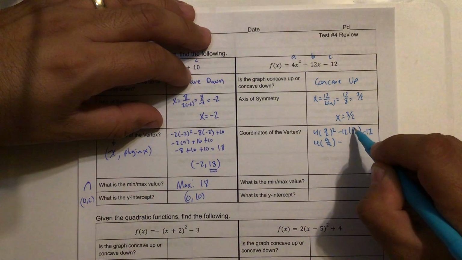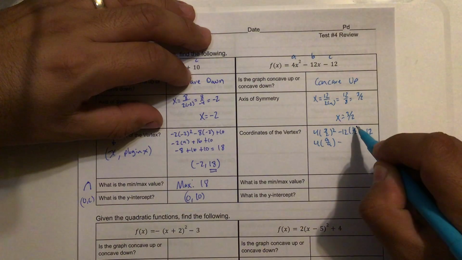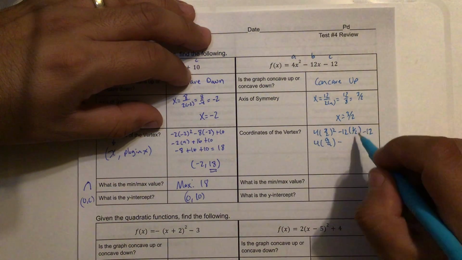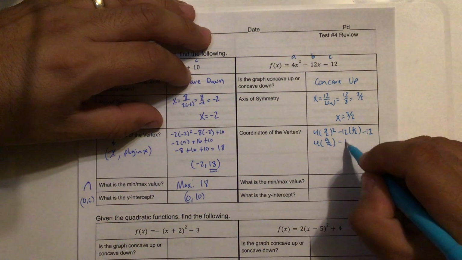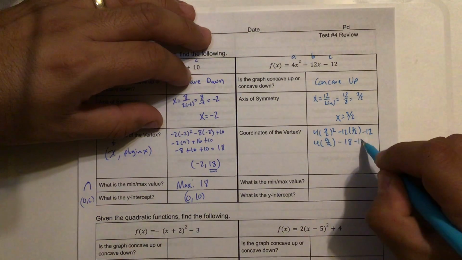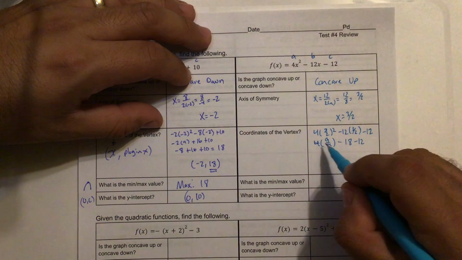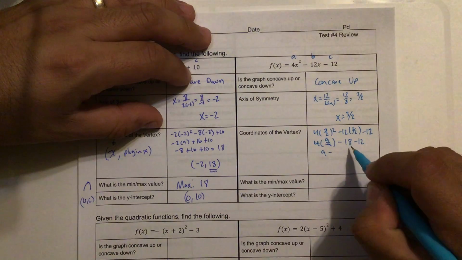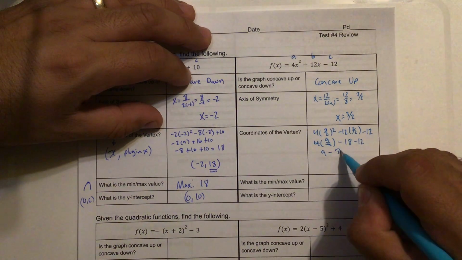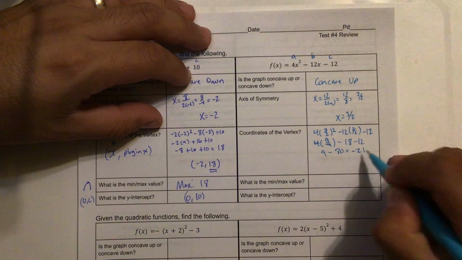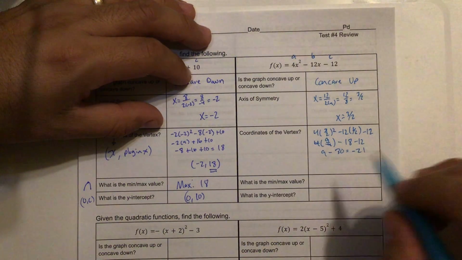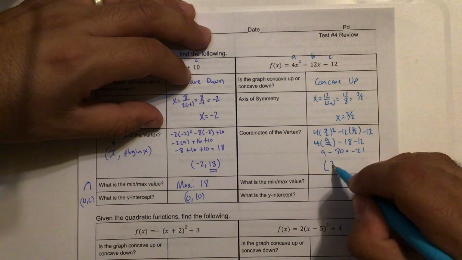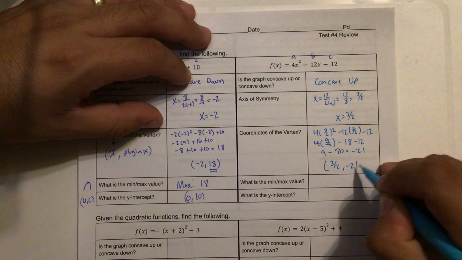Minus here, 12 times the top number. So 12 times 3 is 36. 36 divided by the bottom number 2 is going to be 18, so minus 18, minus 12. The 4's here do cancel, so leaving us with 9 minus 18 minus 12, which is -30, which is going to give us -21. So our vertex is going to be (3/2, -21).